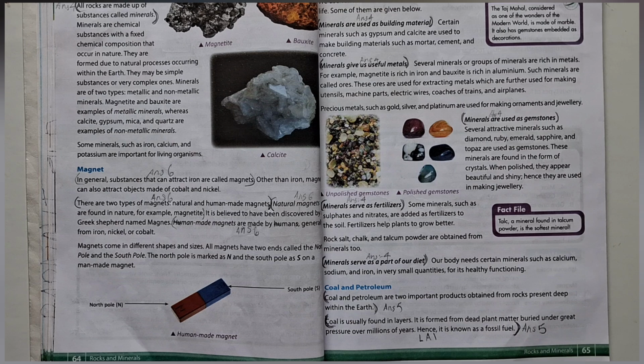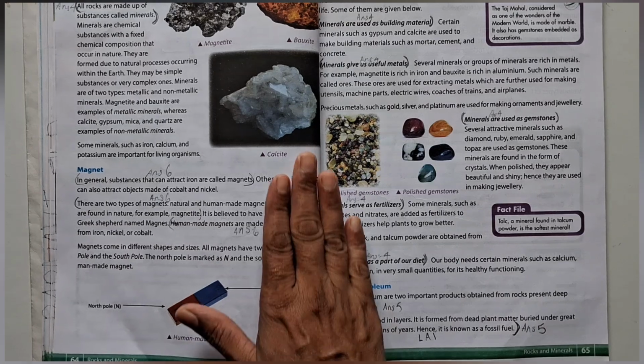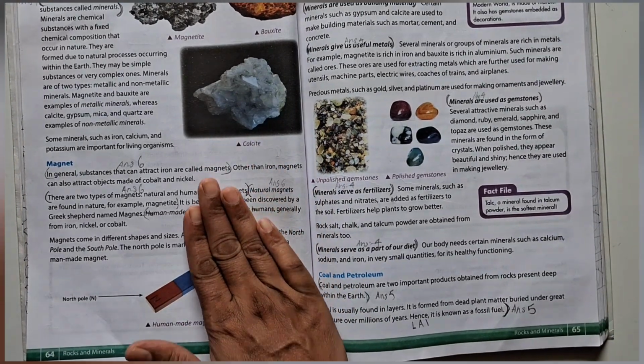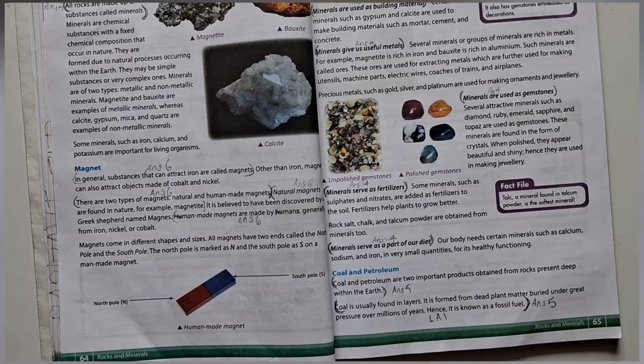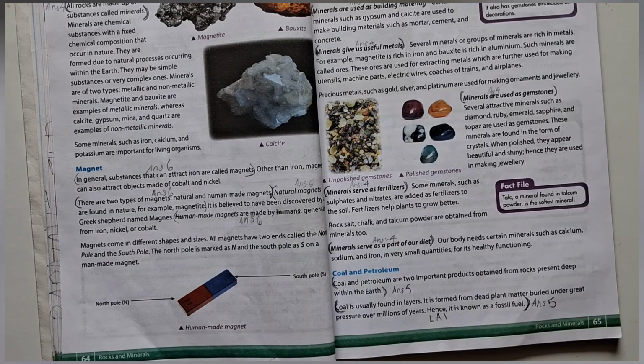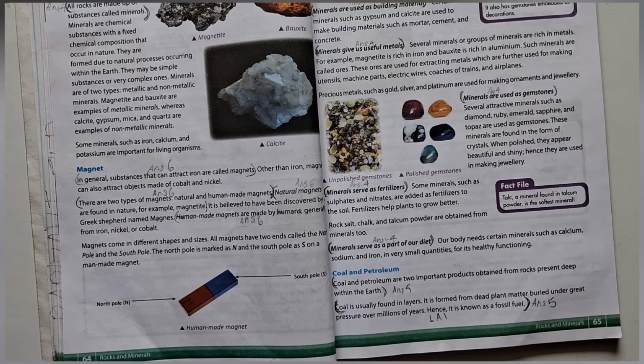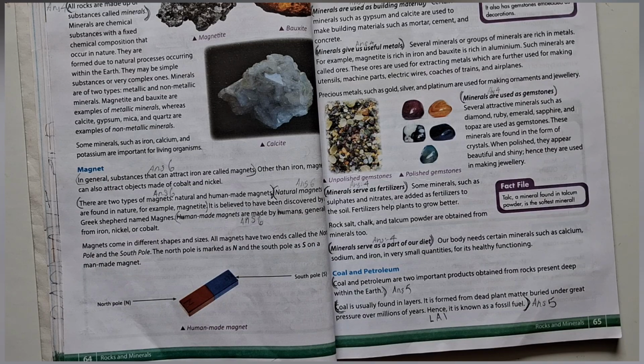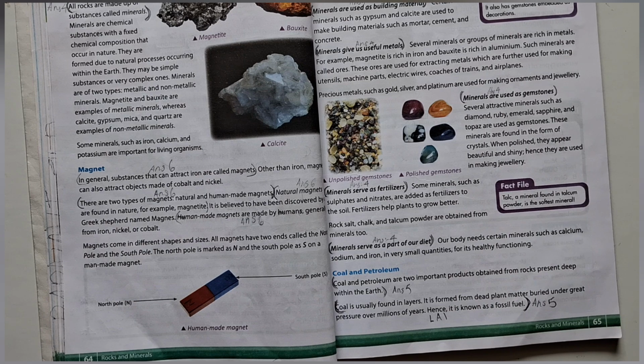Next one, minerals serve as a fertilizer. Some minerals such as sulfates and nitrates are added as fertilizers to the soil. Fertilizers help plants to grow better. Rock salt, chalk, and talcum powder are obtained from minerals too. Next one, minerals serve as a part of our diet. Our body needs certain minerals such as calcium, sodium, and iron in very small quantities for its healthy functioning.